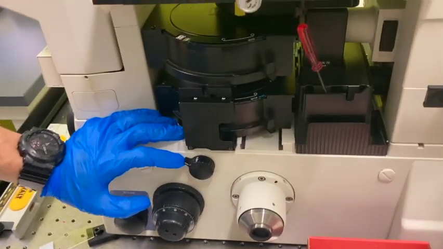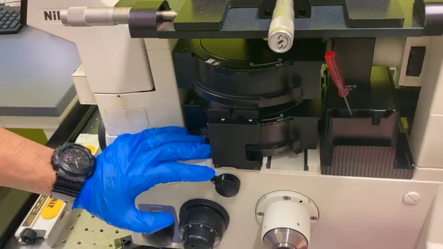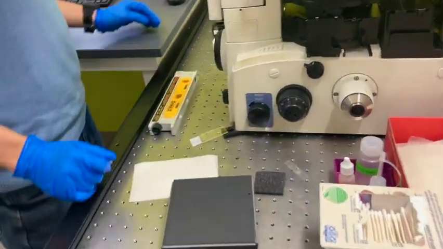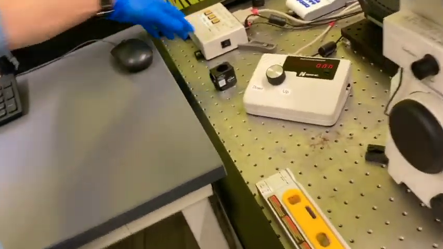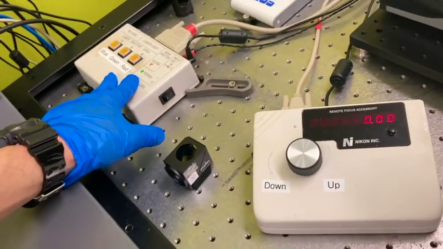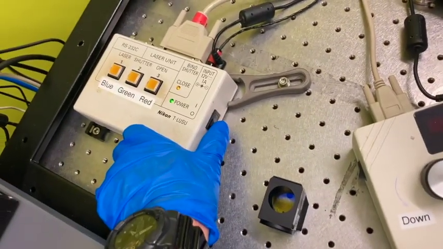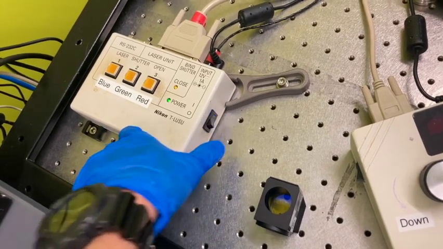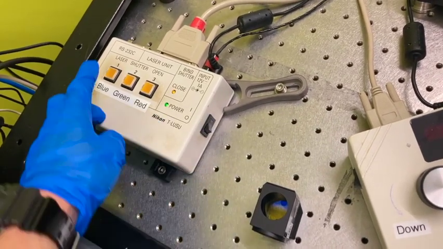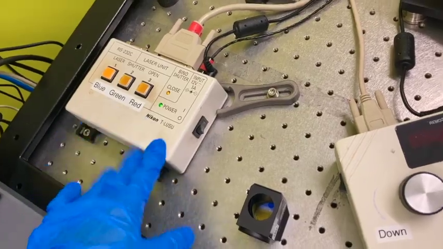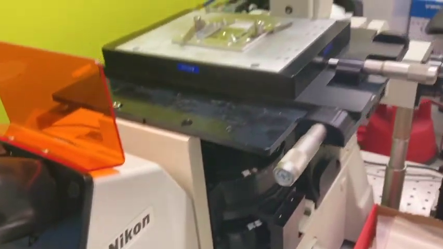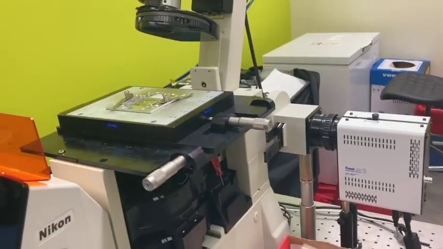And then we have power control for either of them. Here is the shutter for the laser. We have blue, green, and red, and then you need to turn this power on before you want to operate it. And blue on. Let's see if the blue light is coming through.